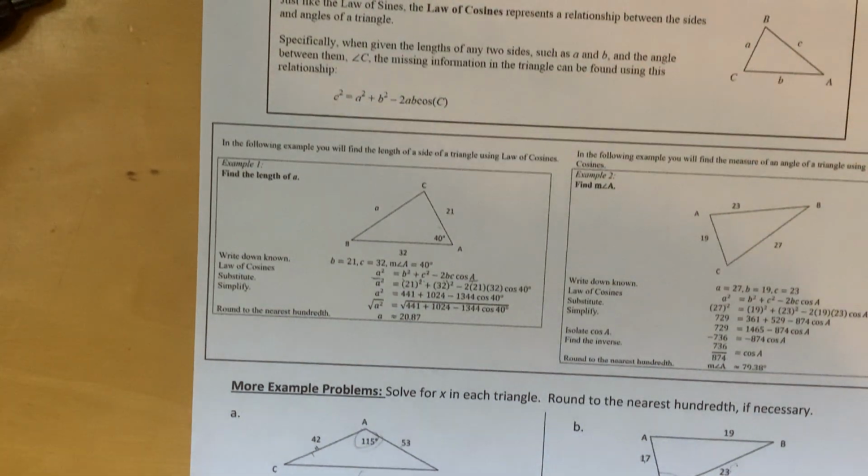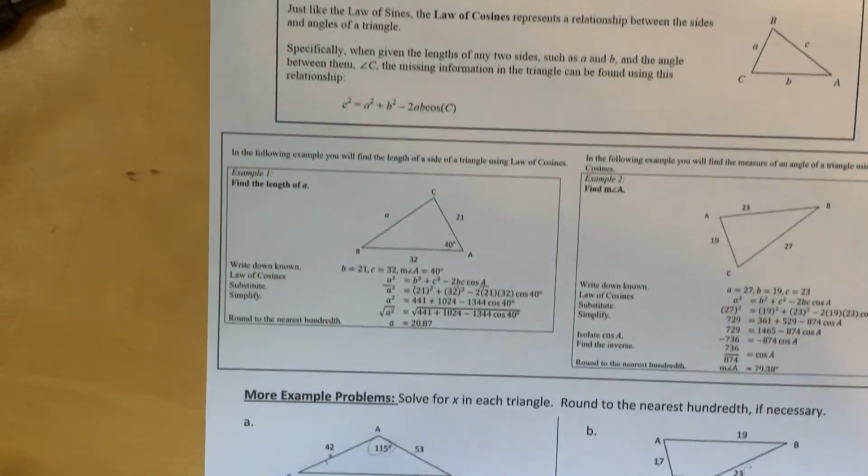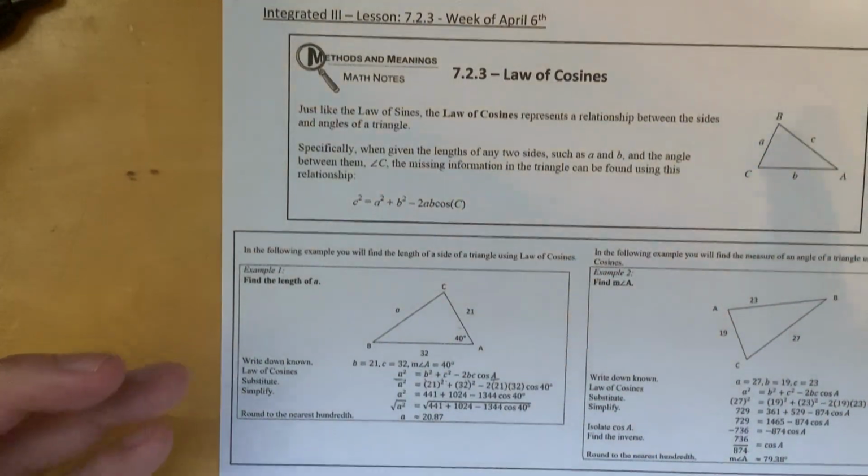There is a C and D. I'm going to go through that, but don't get bogged down. It's going to look a little different, but you can do this.